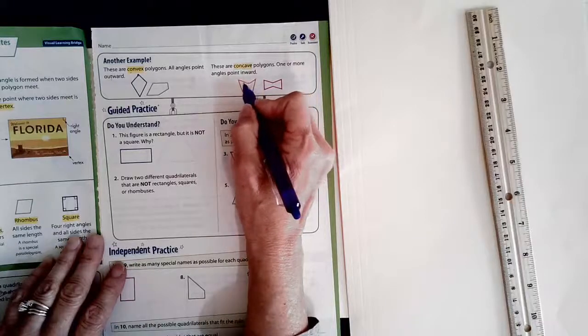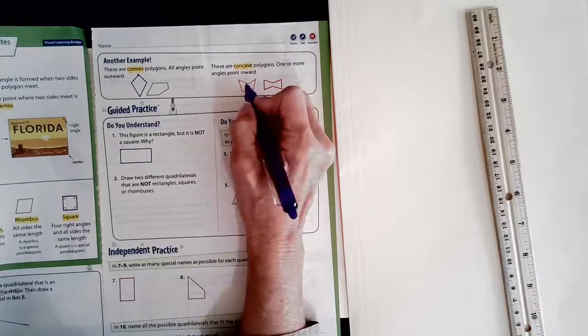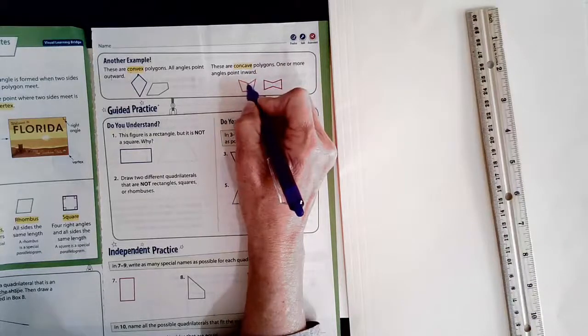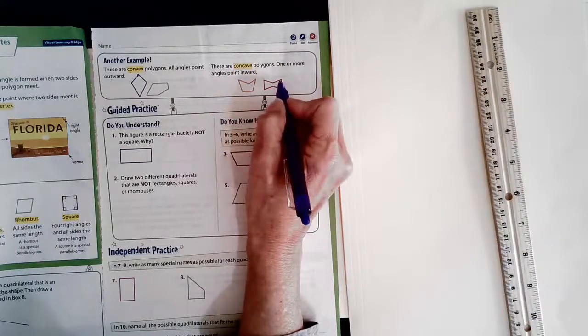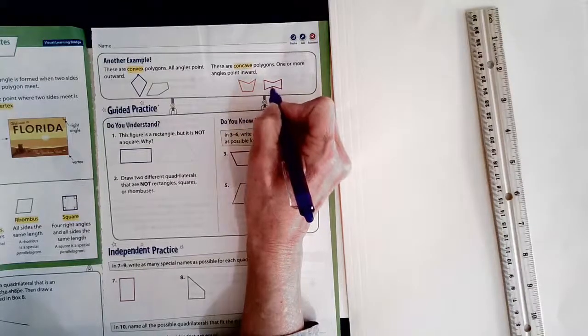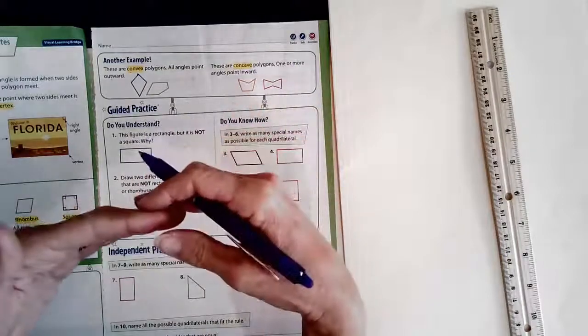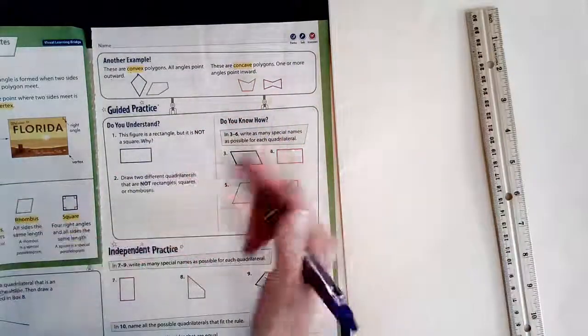Notice how these angles come toward the inside of our polygon. This makes a concave polygon. This one has 2 pairs of sides that form an angle that comes in toward the inside of the polygon. Therefore, it's concave. It's like it's coming in.